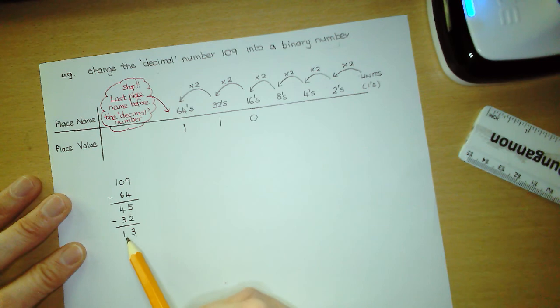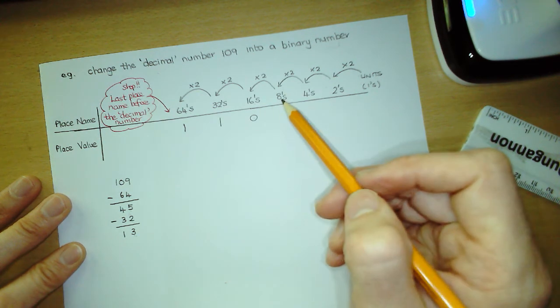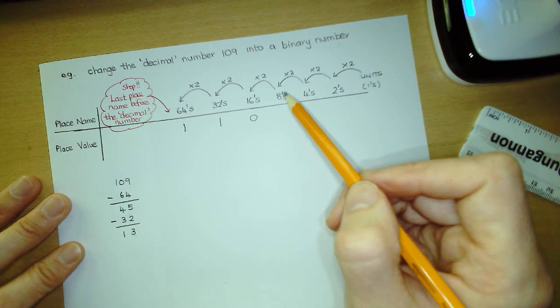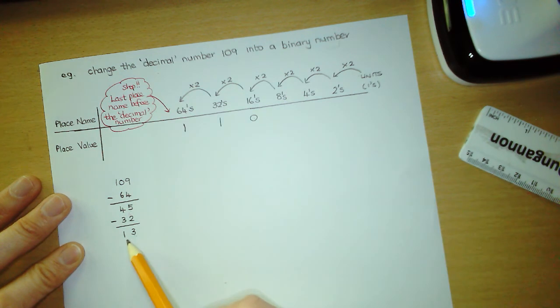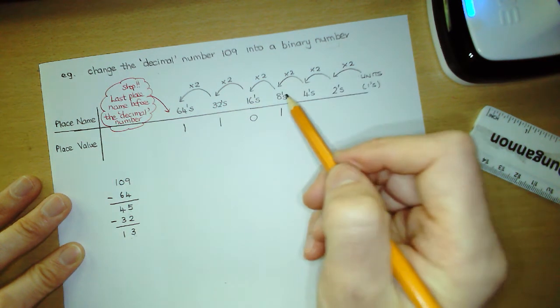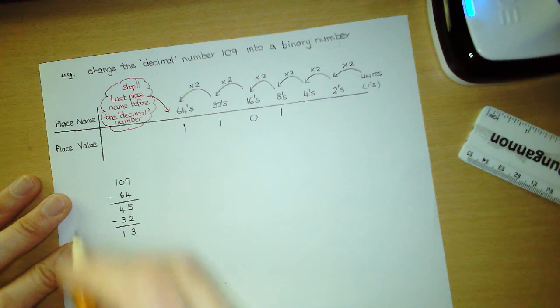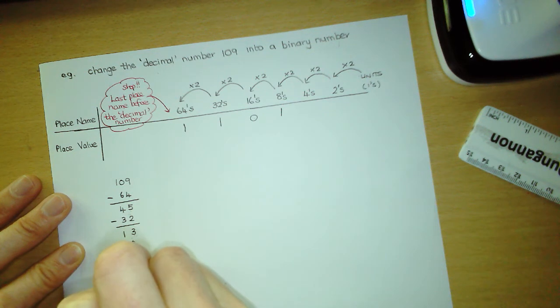It's too big. Okay, so we go to the next place name, which is the eighths, and again you ask yourself, is 8 less than or the same as 13? Well, it is. So we therefore put a 1 underneath it. And then what we do is we subtract one of these eighths from 13 to get the next remainder. So we're going to subtract 8. And then that's going to leave us with 5.